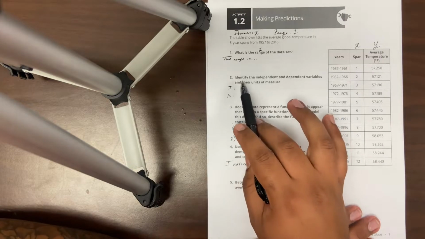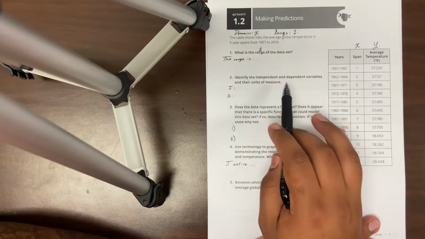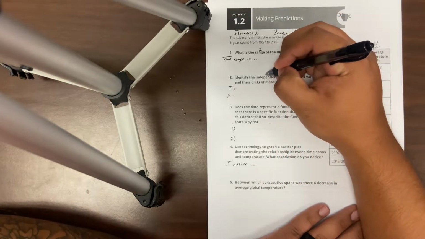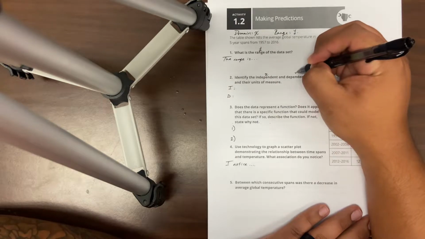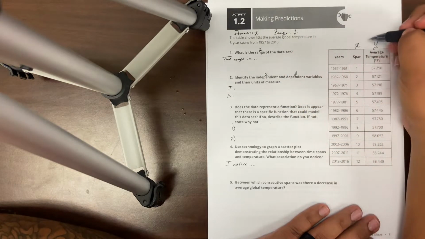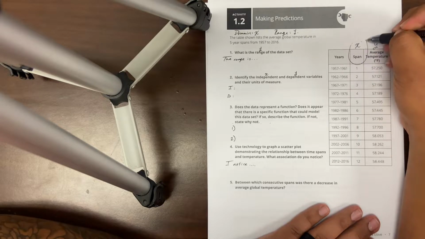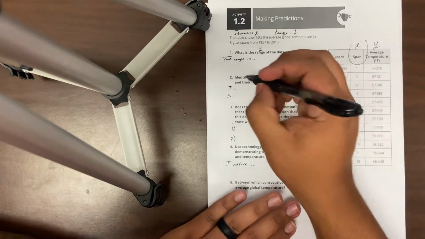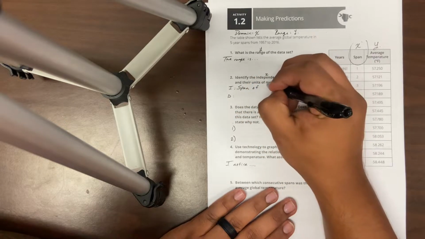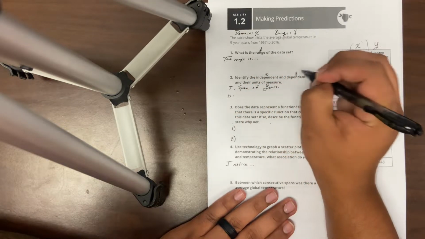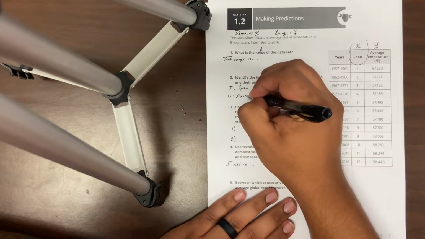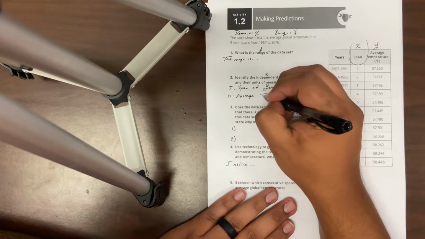Next, let's identify the independent and dependent variables. Remember, independent is our x, dependent is our y. Our independent, if we look right here, we're talking about x, that's our span of years. So we can definitely write that, our span of years. And our dependent is our average temperature.